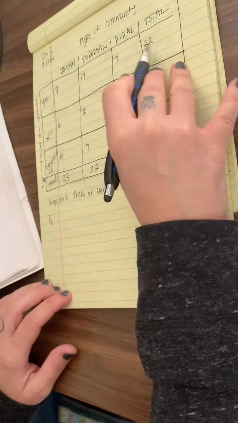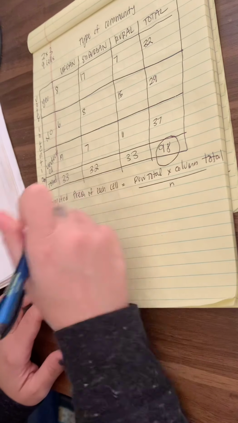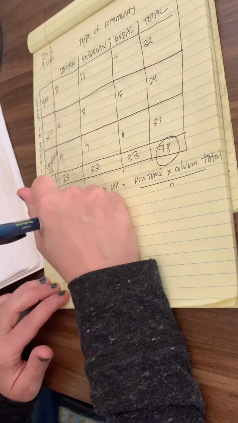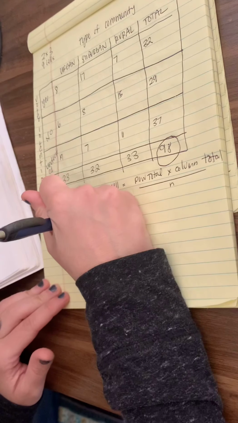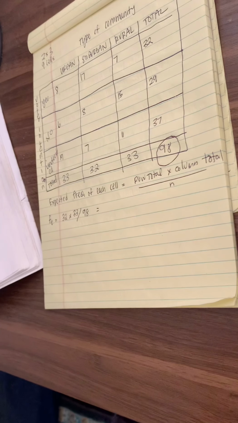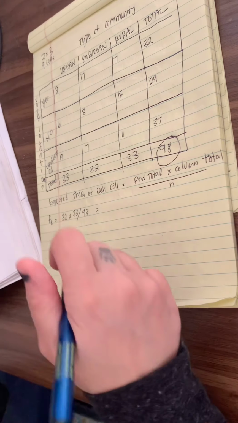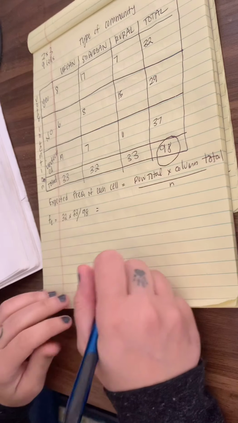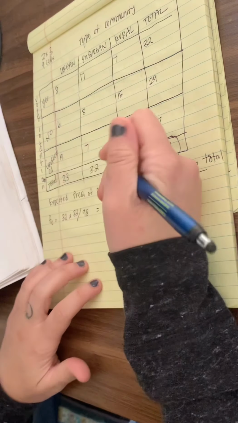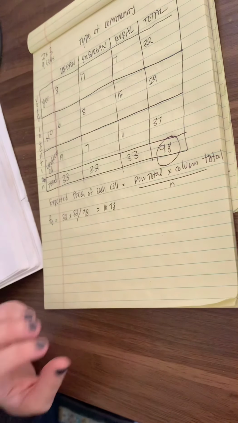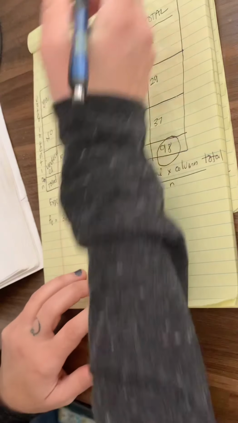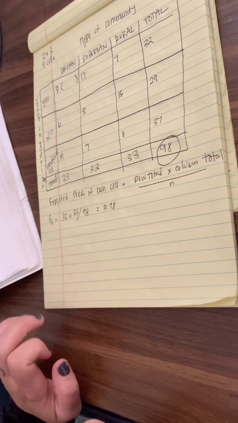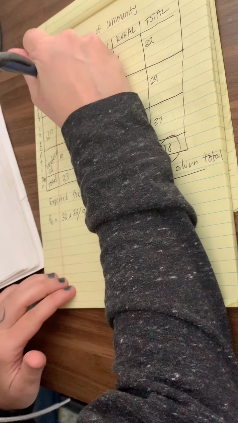Row total, 32, times column total, 33, divided by n, 98, gives us an expected frequency of 10.78. I like to put my expected frequency right next to my observed frequency, in parentheses, 10.78.